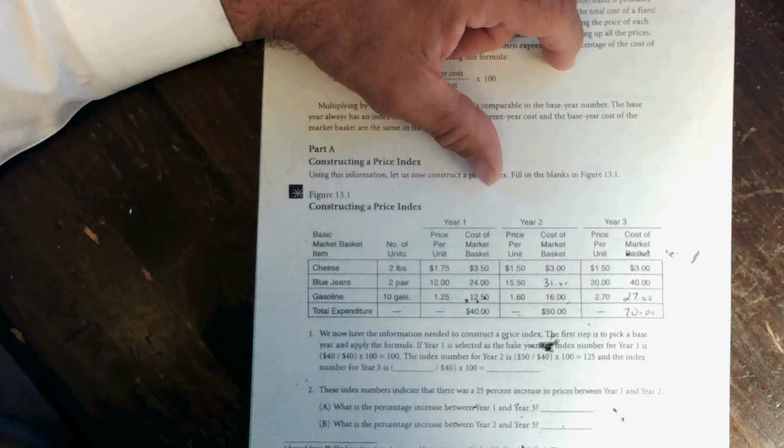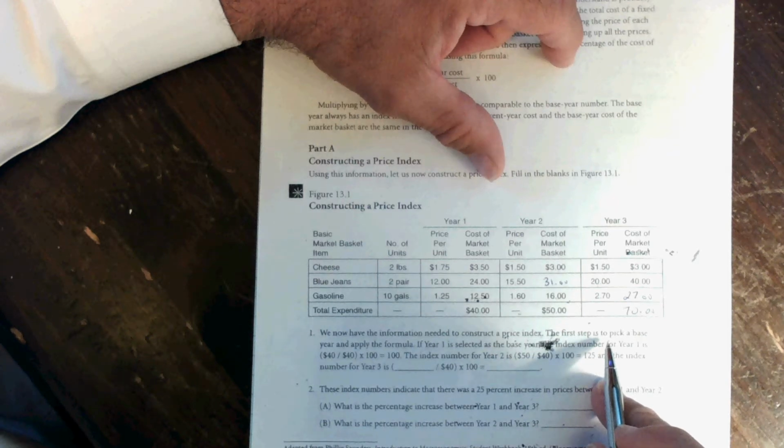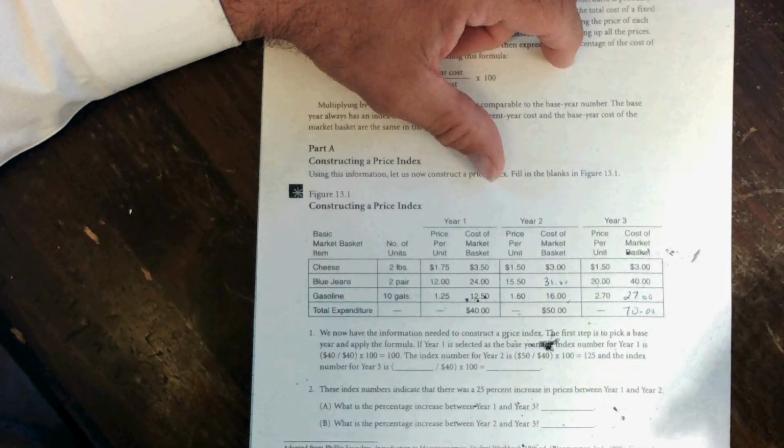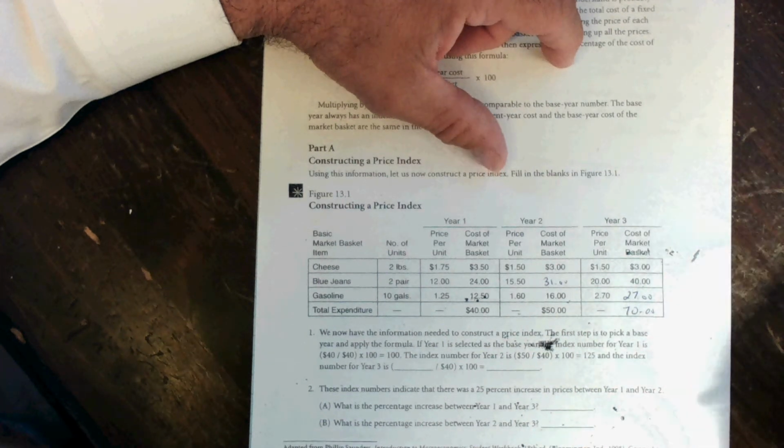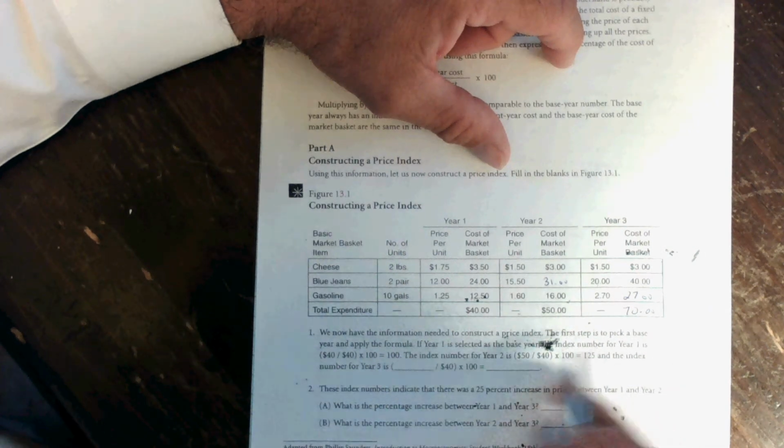Now, we have the formula needed to construct a price index. The first step is to pick a base year. The base year is what you're going to compare the price changes to. In real life, the government's base year for the price index is 1983. We're going to use year one as our base year.